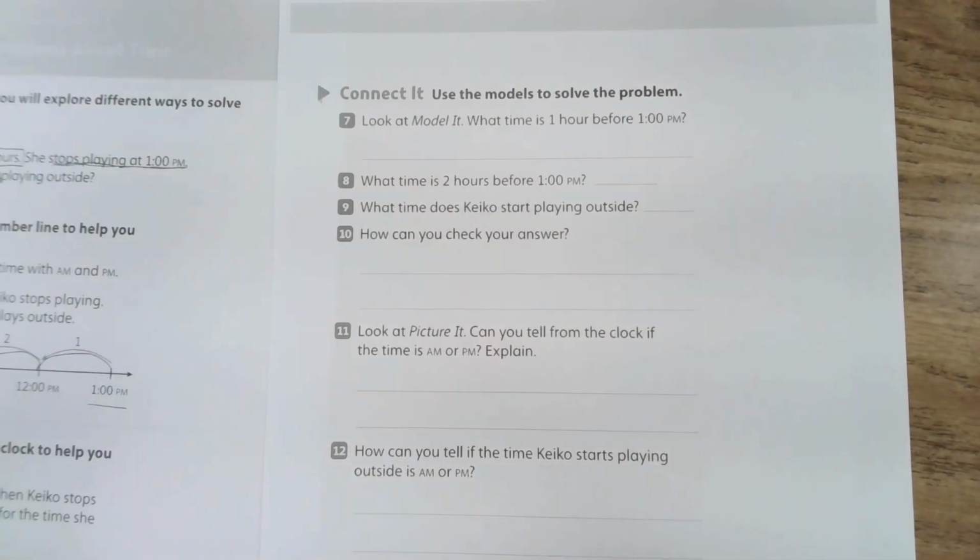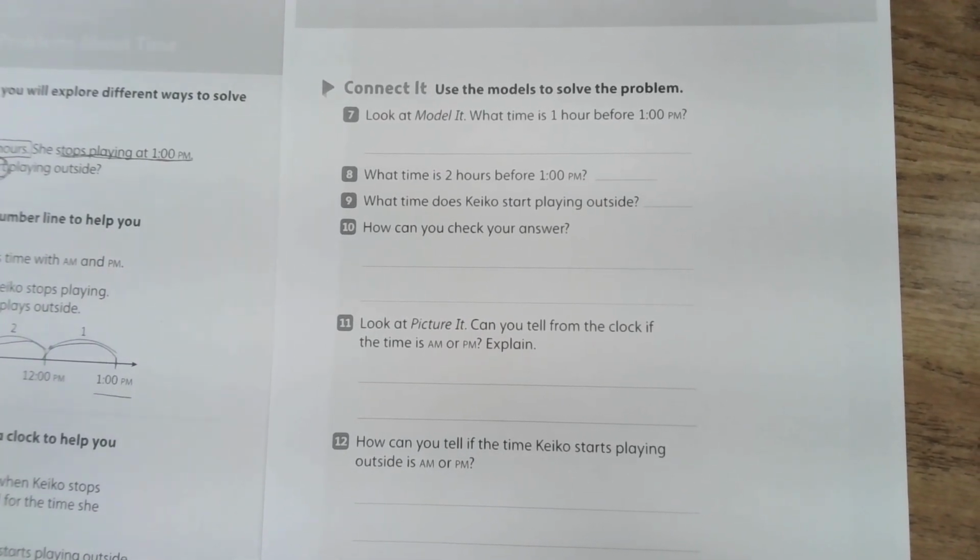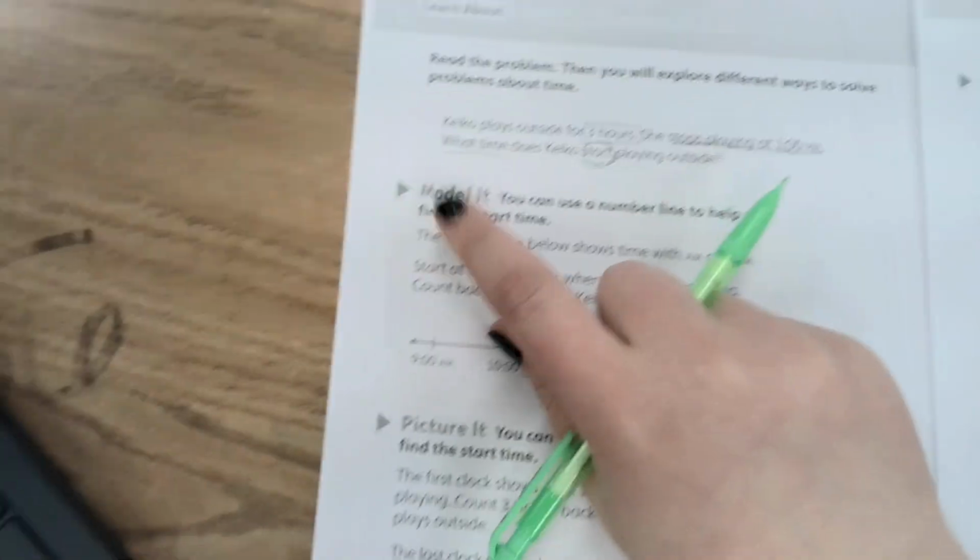Number 7, look at the model it. What time is 1 hour before 1 p.m.? So let's go to this model it.